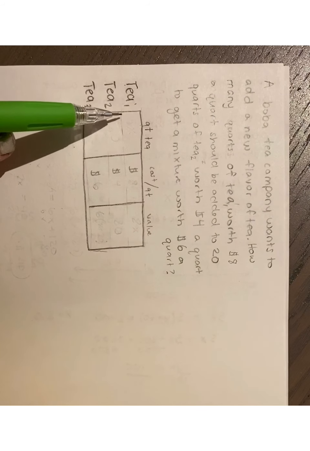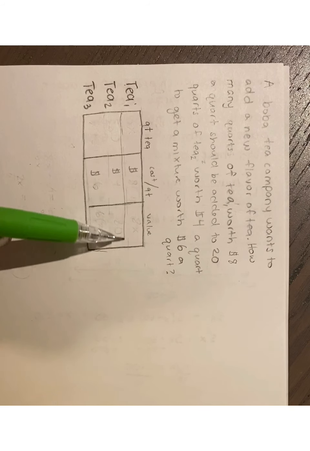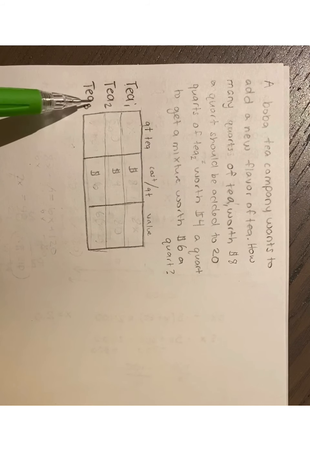A boba tea company wants to add a new flavor of tea. How many quarts of T1 worth $8 a quart should be added to 20 quarts of T2 worth $4 a quart to get a mixture of T1 and T2, which will be $6 a quart? So to solve this, we're going to create a chart that can model what we're trying to solve for. So we have T1, T2, and then T3, which is going to be a combination of T1 and T2.